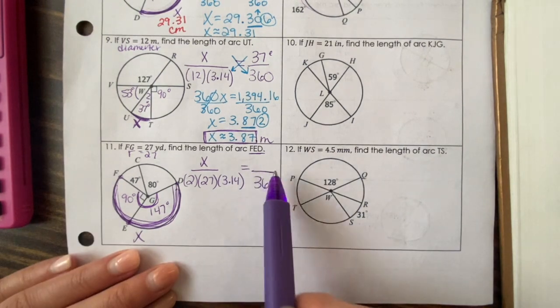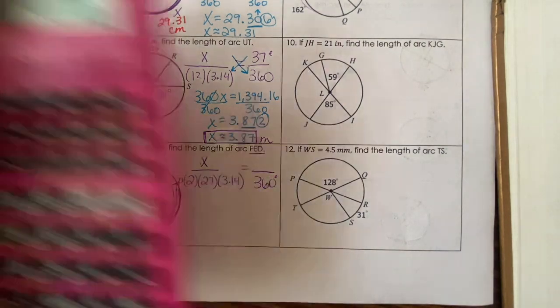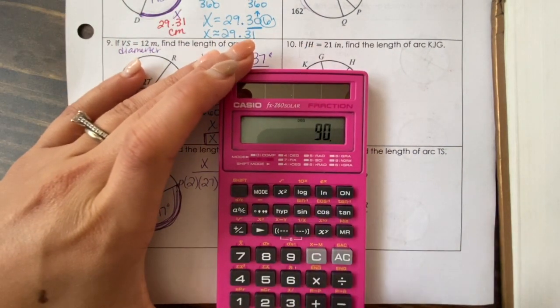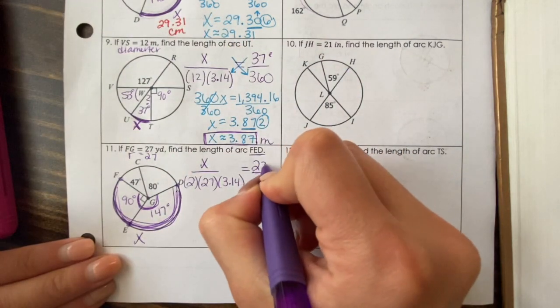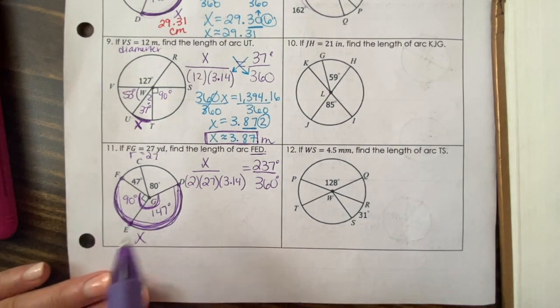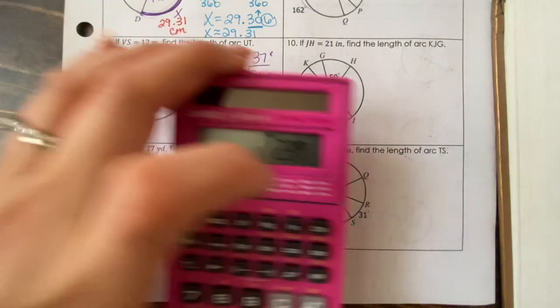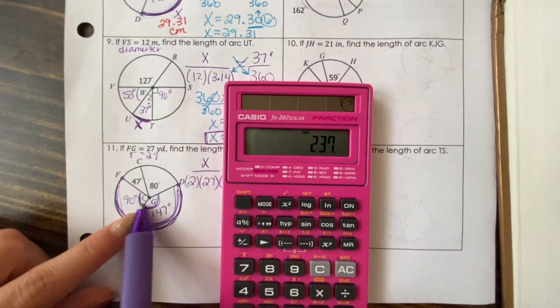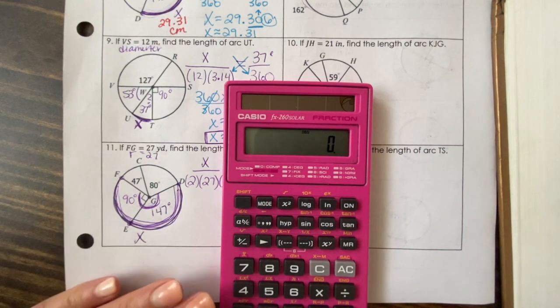Okay, so our piece of our arc, or piece of our circle, is 90 plus 147, which would be 237 degrees. We're talking about this arc. It makes sense because it's greater than 180. And if you wanted to double check it, this has to be 237, and these two together have to be, all of it has to add up to 360.